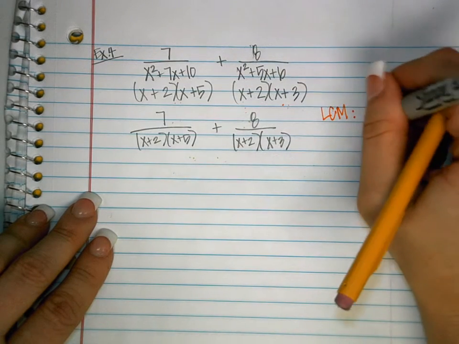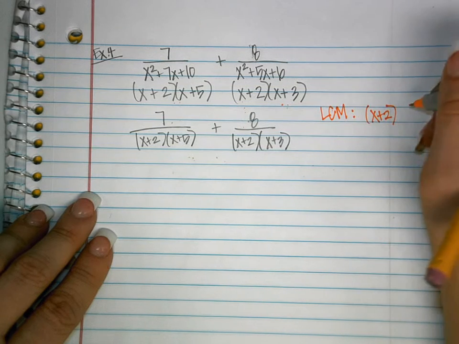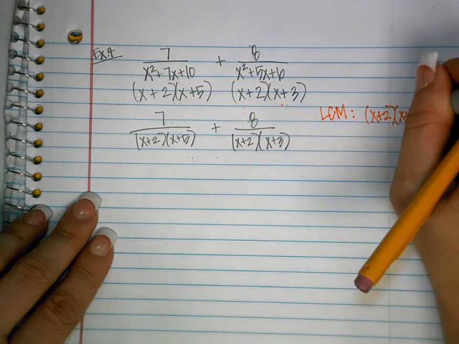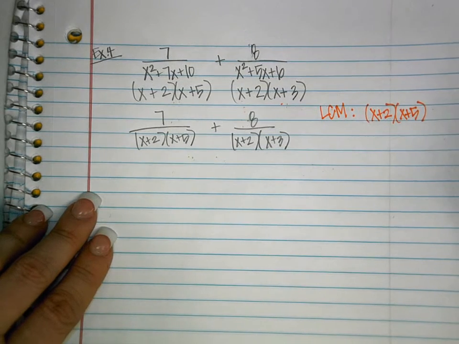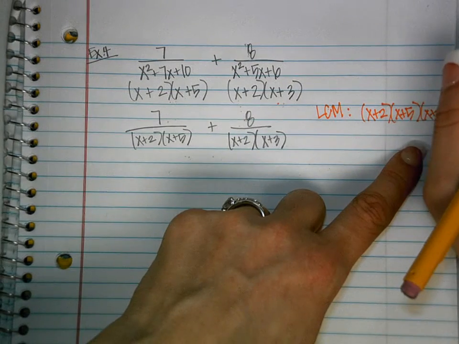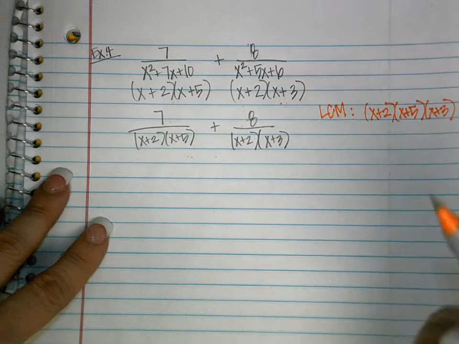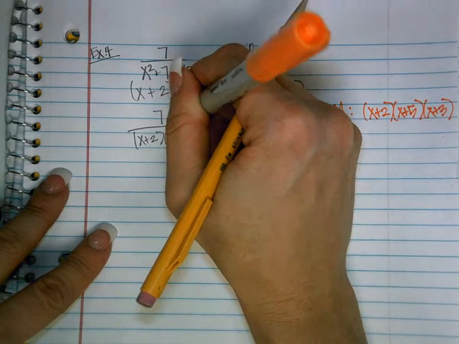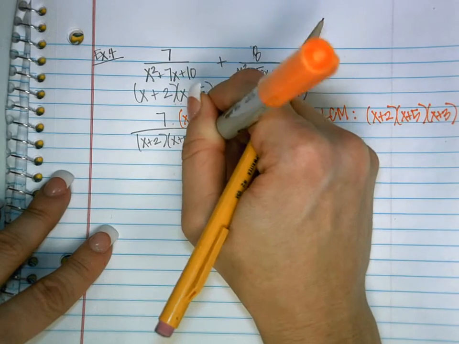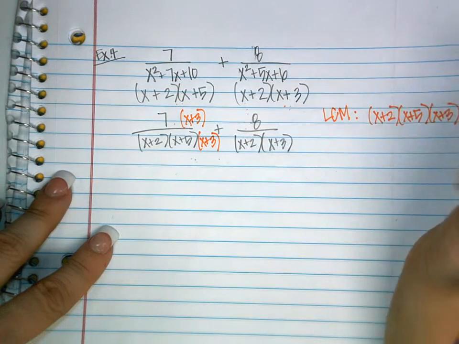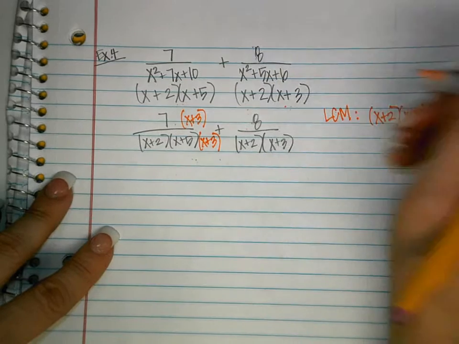We know we have to have the x plus 2. We know we have to have the x plus 5. What else do I need? The x plus 3. Okay, so what is this first equation missing? The x plus 3. So we're going to multiply on both the top and the bottom. What is the second equation missing? The x plus 5.